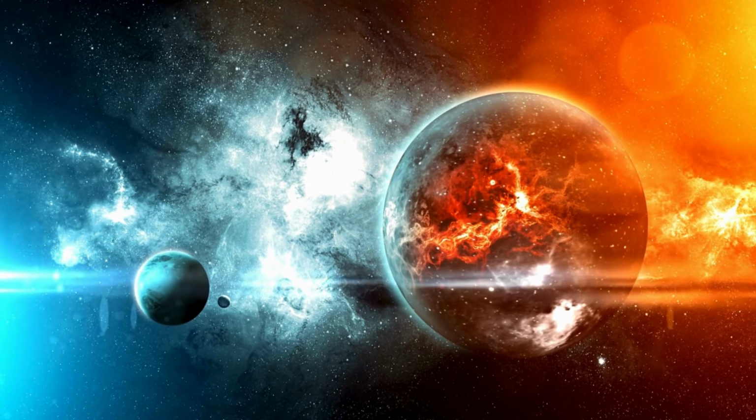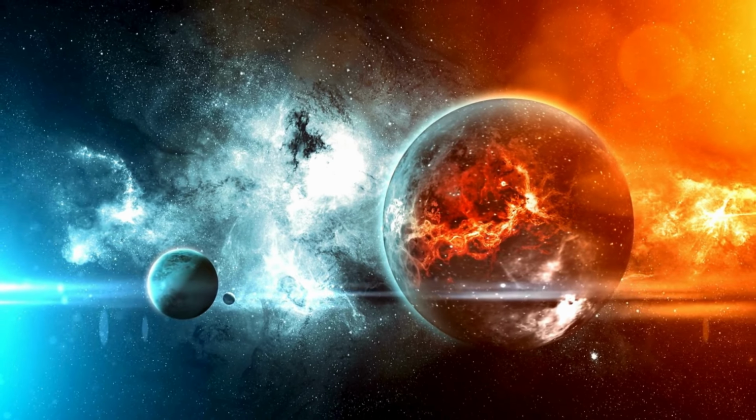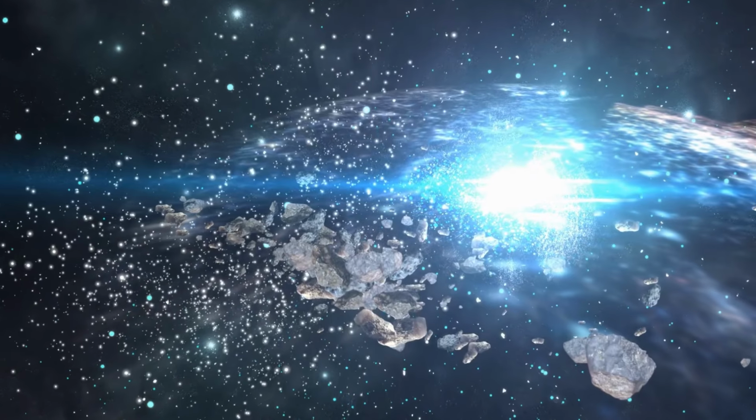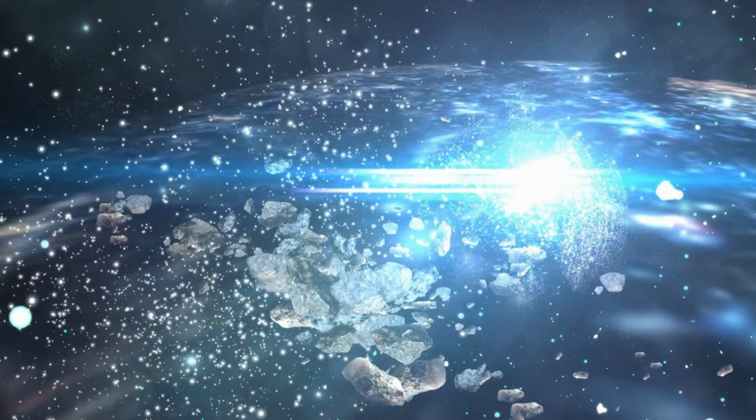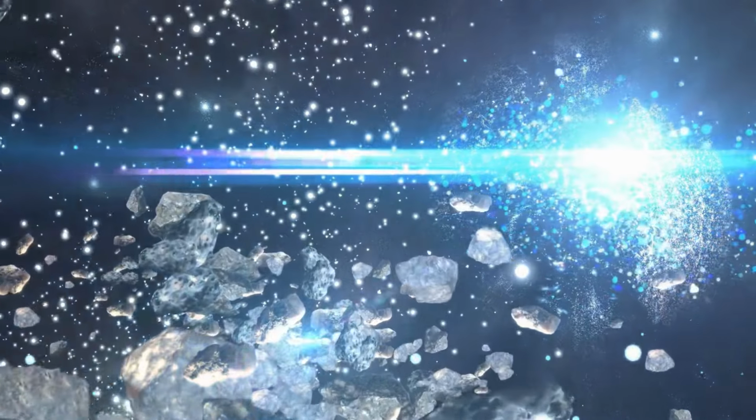Supernovae, pressure collapse, and thermal explosion. The life of a star is a prolonged war between two forces: gravity pulling inward and pressure pushing outward.